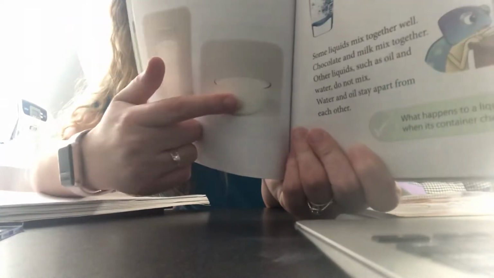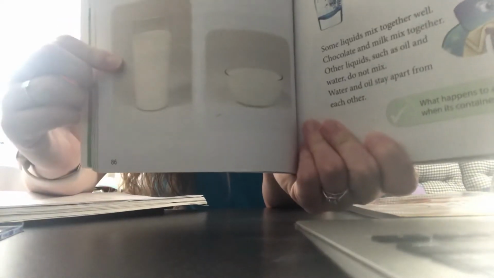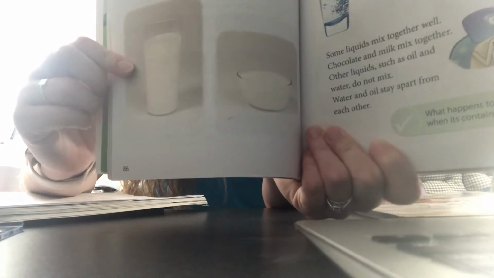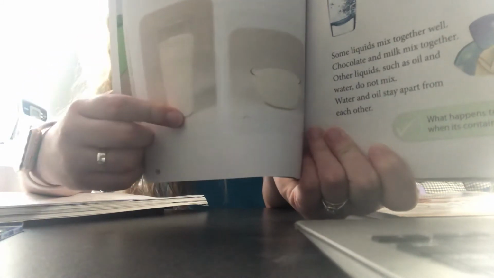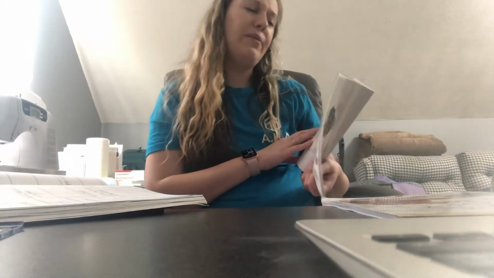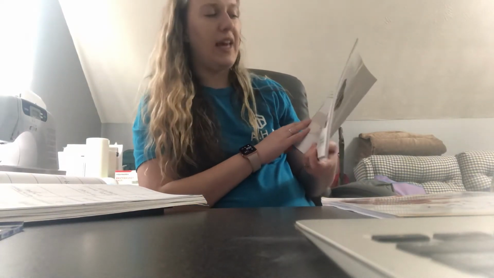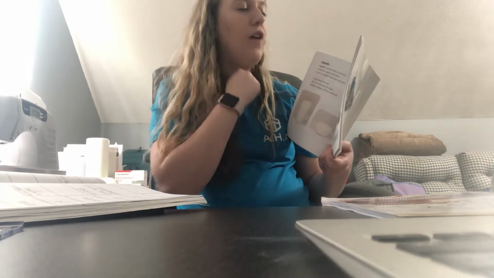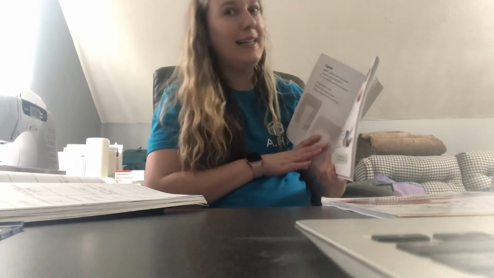This is the same amount of milk here as it is in this bowl, but it changes shape to fit the container. It's the same amount, but a different shape. Not all liquids are the same. Some are thick. A thick liquid flows slowly. Honey is a thick liquid.